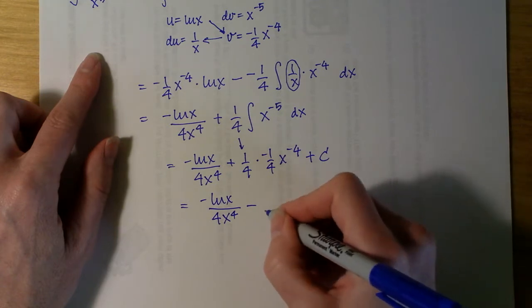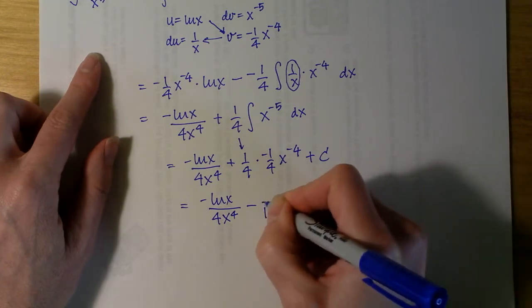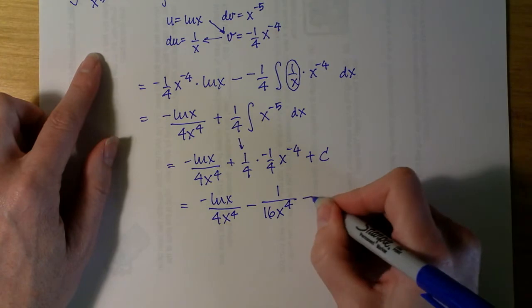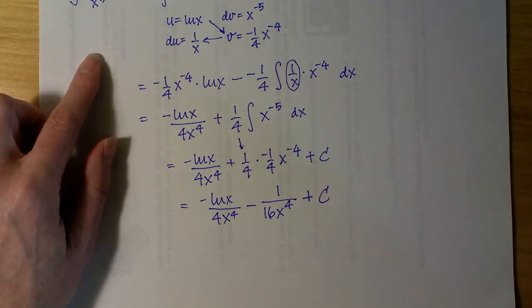1/16 times x to the negative fourth. So the antiderivative looks like that.